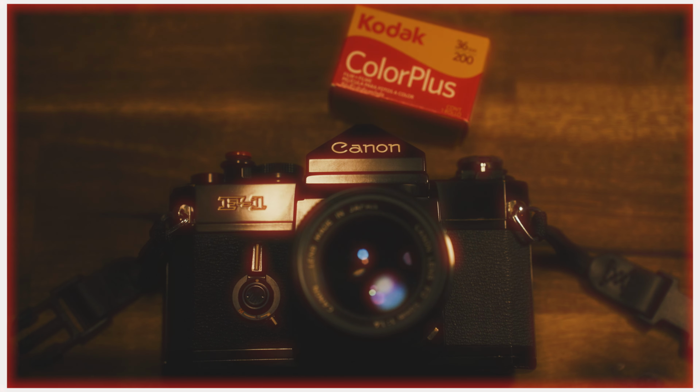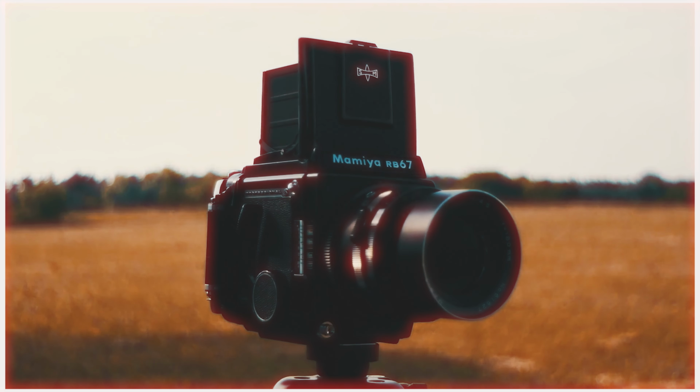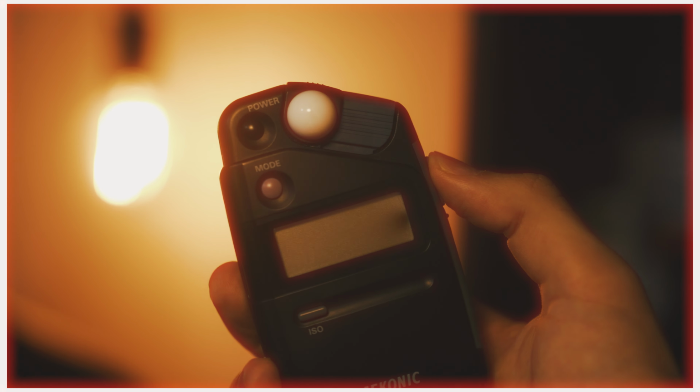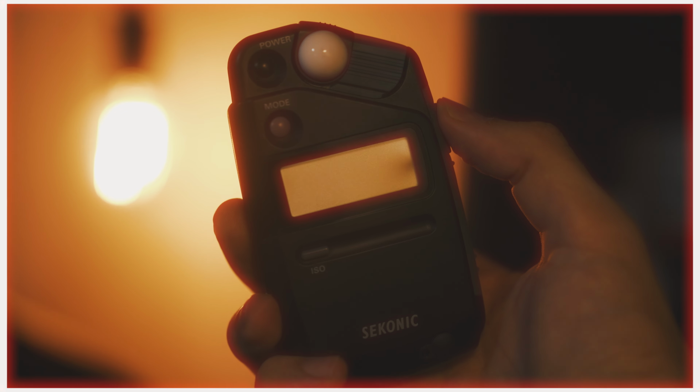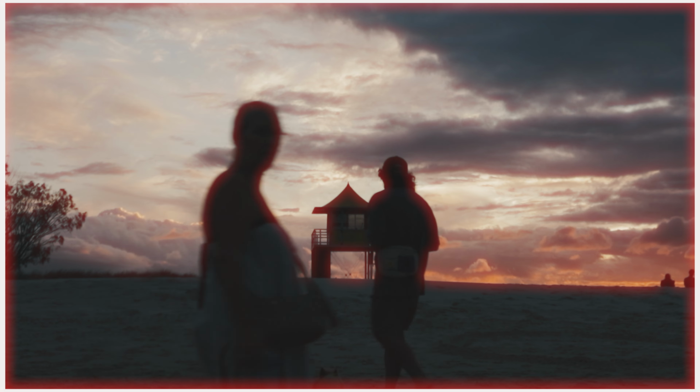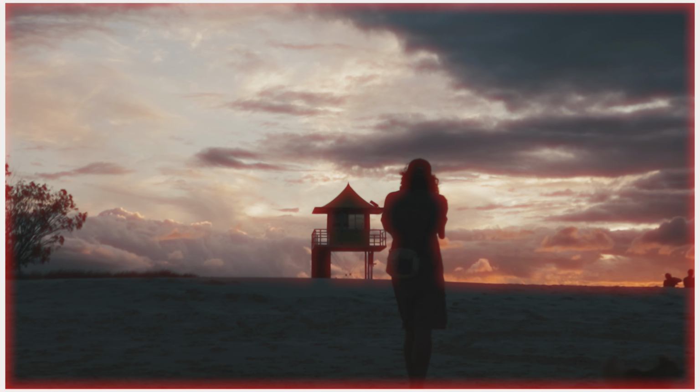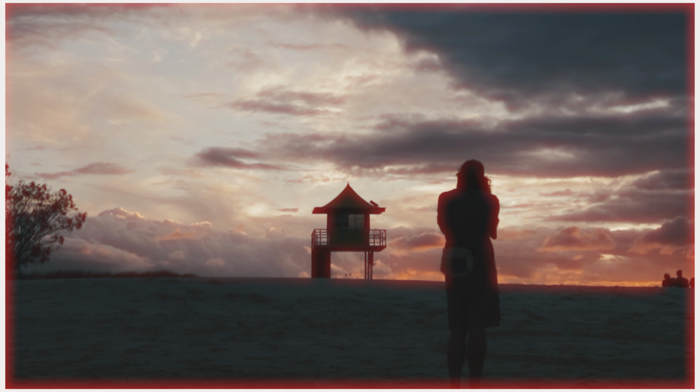Plus, accumulating film gear, camera bodies, lenses, accessories, light meters, it all really starts to add up. And if you're someone who likes a more run and gun style approach to photography, where you just want to take out your one hybrid digital camera where you can shoot video and photos on, then having all this extra gear and all this extra cost associated to your photography just might not be feasible for you. So that is where something like Dehancer comes into play.